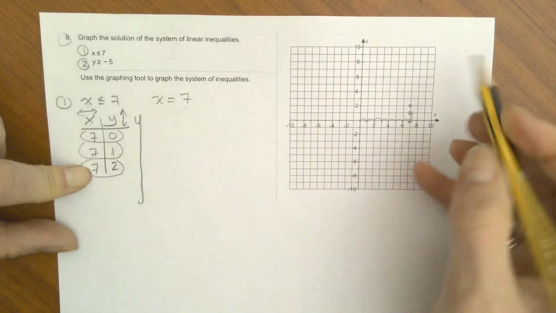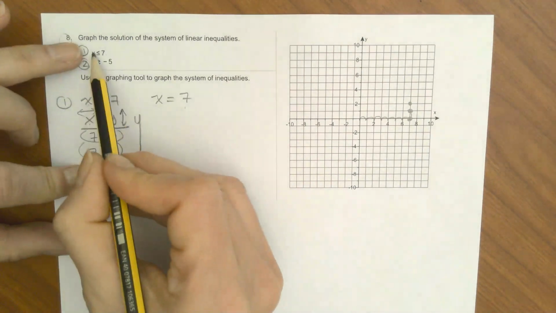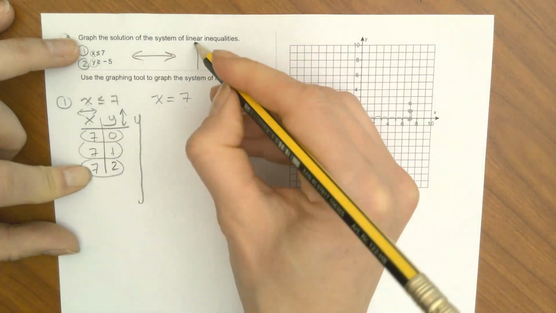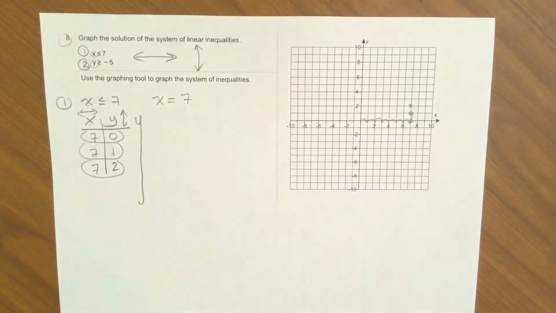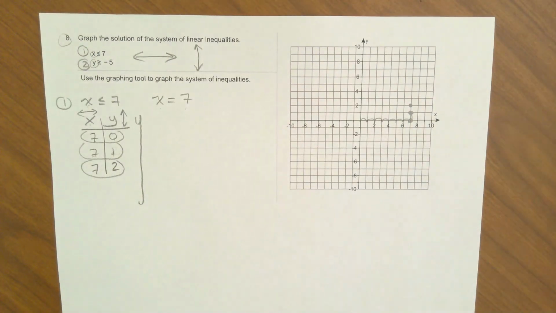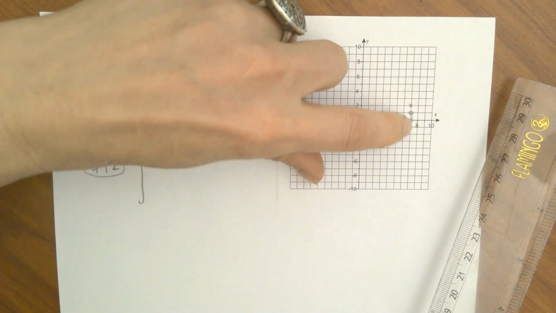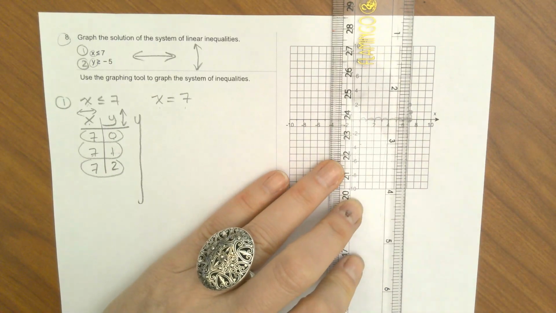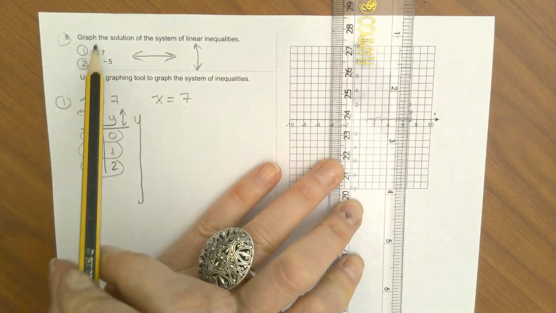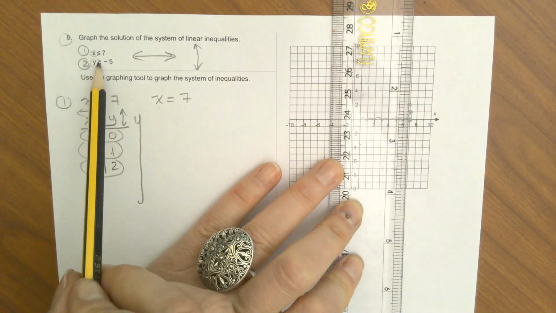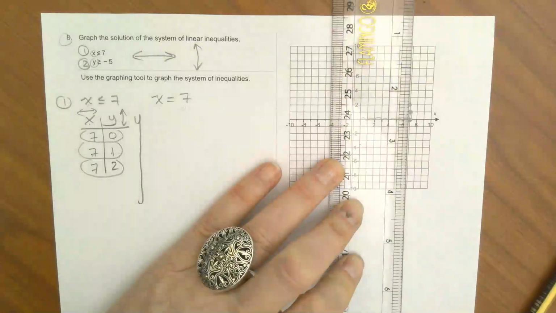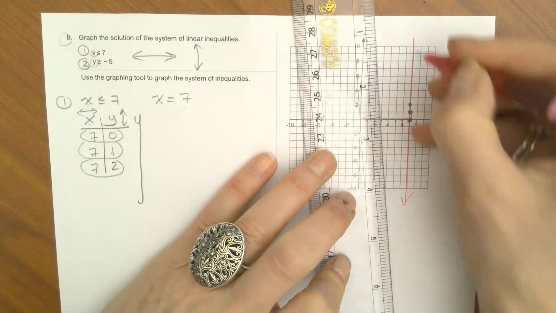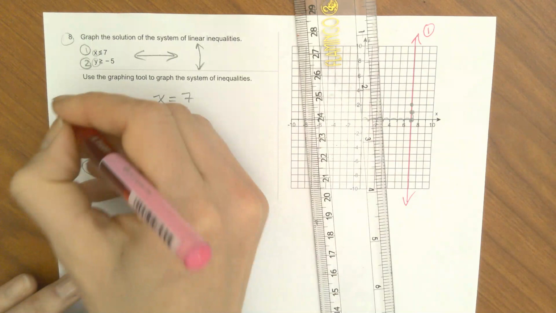Whenever I have only one variable, one letter, I know it's going to be horizontal or vertical. I just don't know which one. So here, I can see these points growing and it's becoming vertical. Wait a minute. Is it solid or dashed? Both of these lines have a solid line there, so that means it's going to be solid. So let's draw a solid line. So that's going to be number 1.